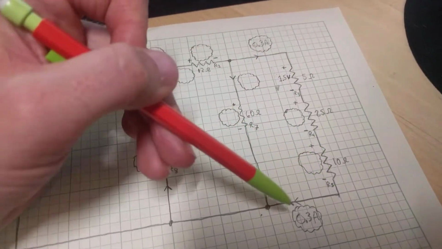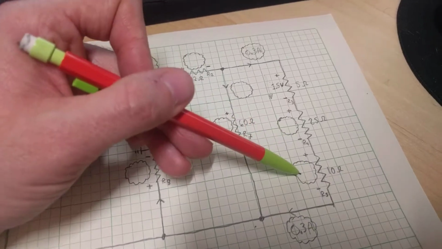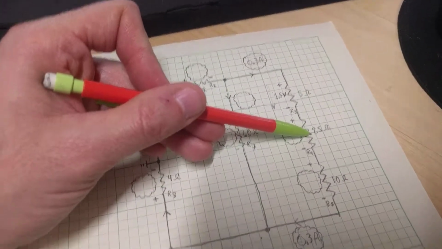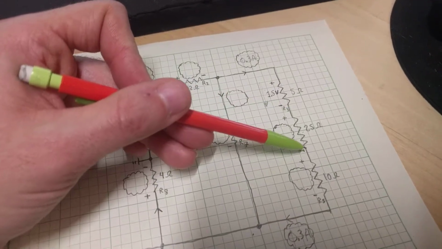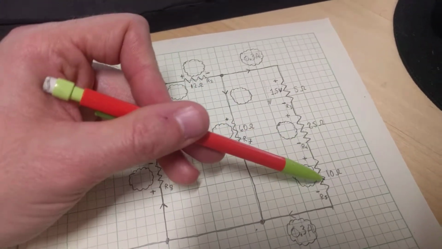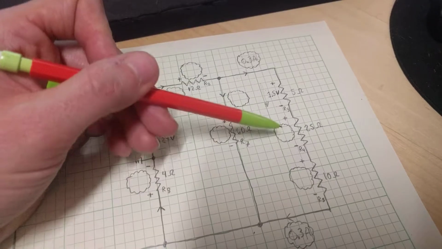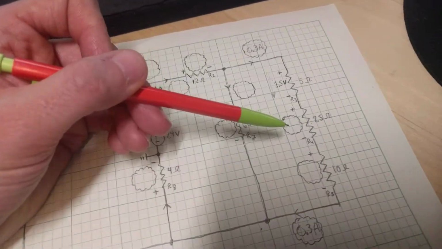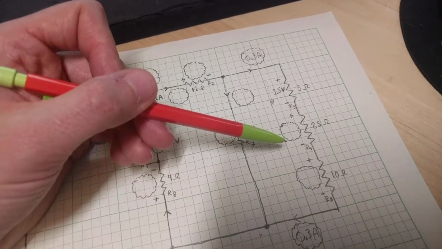You know that 0.3 amps is flowing. That means you can solve these guys too. Because you now know there's a 25 ohm resistor there and 0.3 amps is flowing. You've got a 10 ohm and 0.3 amps is flowing. So you can figure out the voltage drops there. So like a cooking show, I did this before.